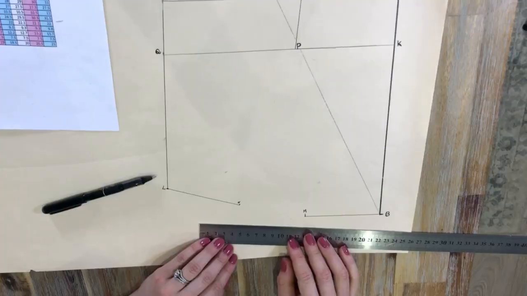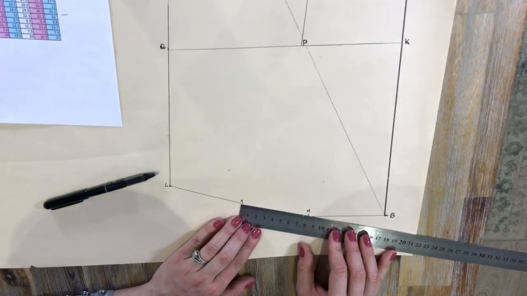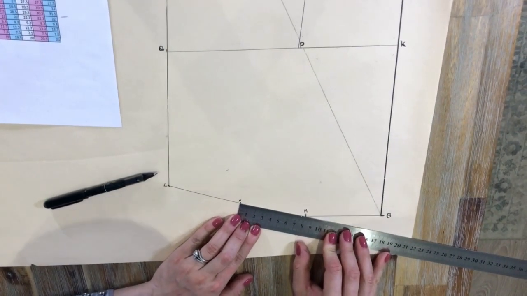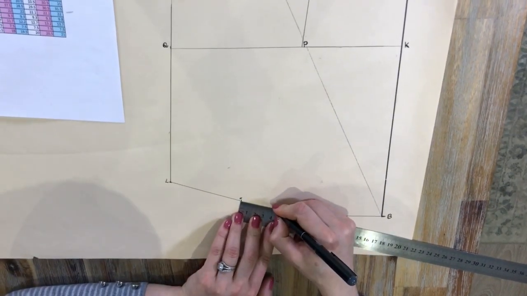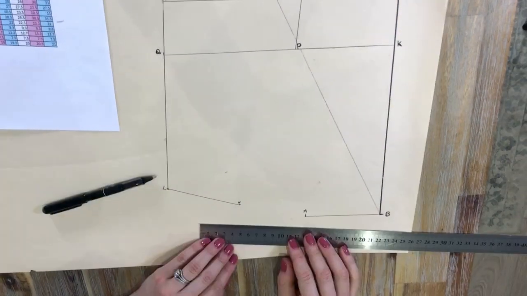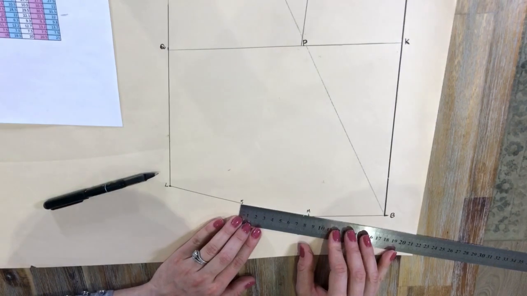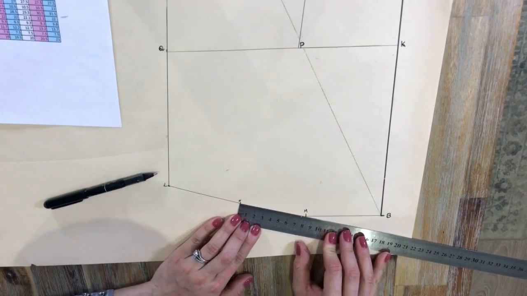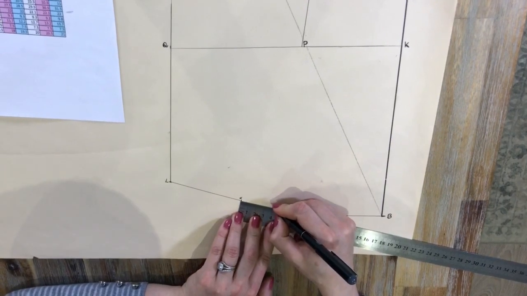To find O, you need to measure between N and M. Be 8. So O will be 4.